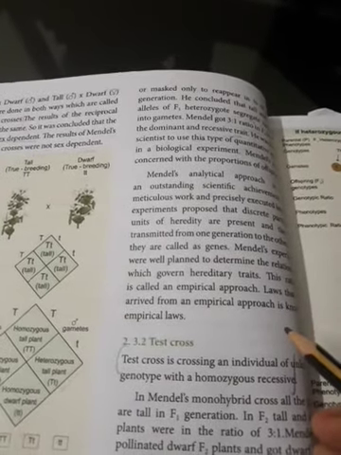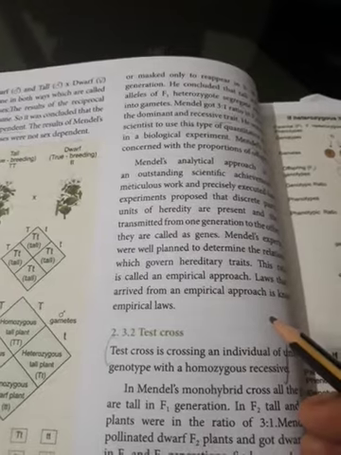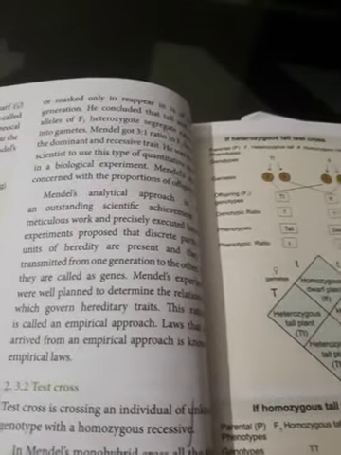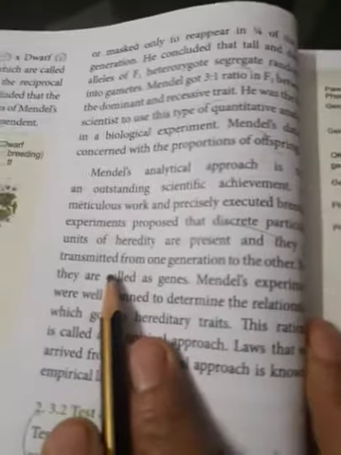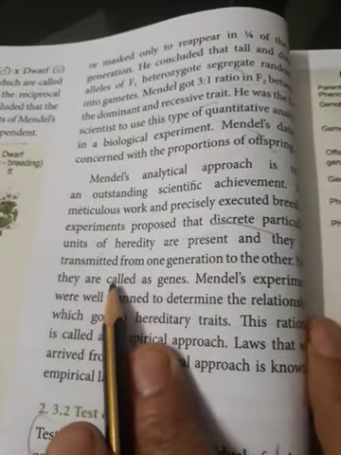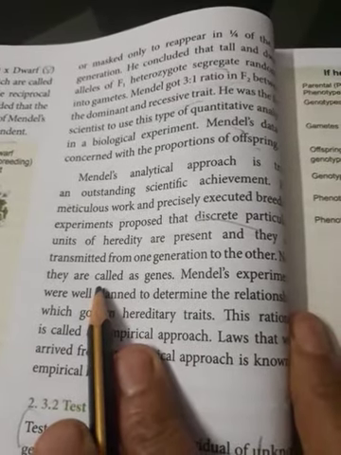So in the F1 generation, only the tall phenotype was seen, but Mendel said that the dwarf character has not vanished or disappeared; it is masked by the dominant character. Now, Mendel's analytical approach was truly an outstanding scientific achievement. His meticulous work and precisely executed breeding experiments proposed that discrete particulate units of heredity are present and are transmitted from one generation to another, which nowadays we call genes.